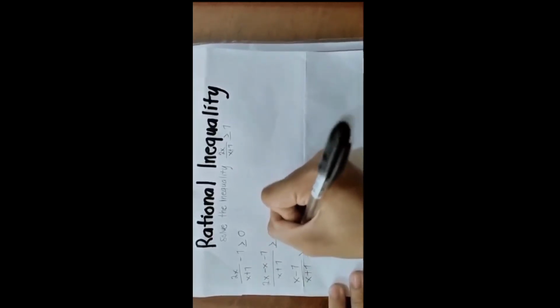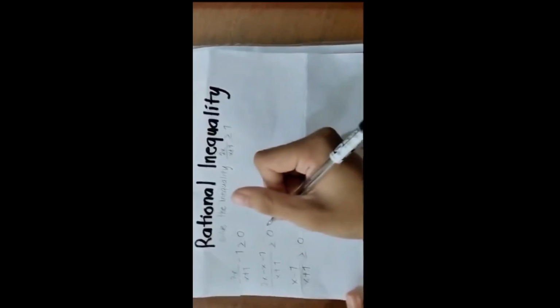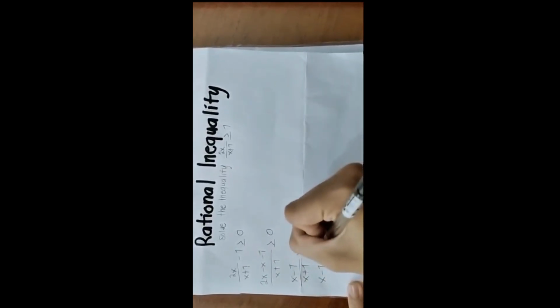Let's move the negative 1 to the right side, so the value of x is positive 1. In the denominator, x plus 1 is equal to 0. Move the 1 to the right side, so x is negative 1. Okay, the 1 and negative 1 we will put on the number line. Let's separate them: the negative 1 should be on the left side, and the positive 1 on the right side, according to the number line.